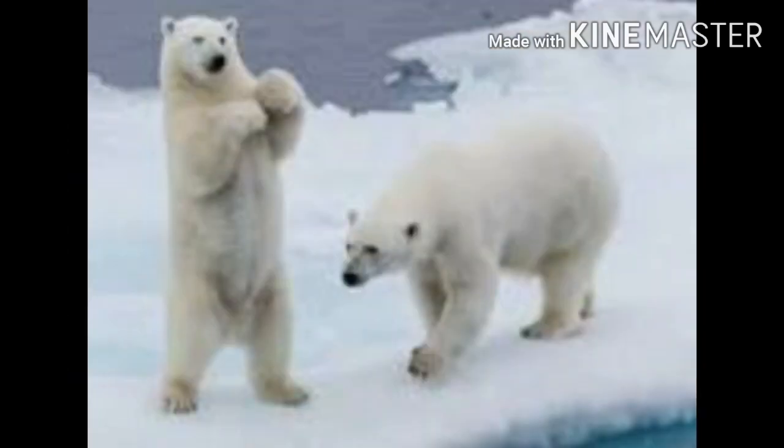Similarly, the animals having fur, such as polar bear, keep warm in cold weather because their fur traps a lot of air, which is an excellent insulator of heat.